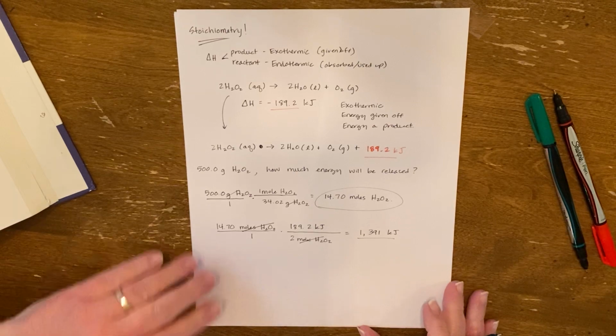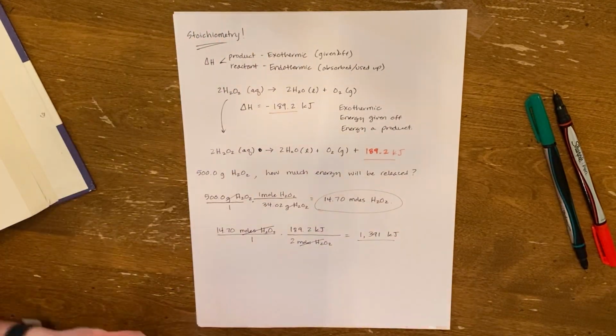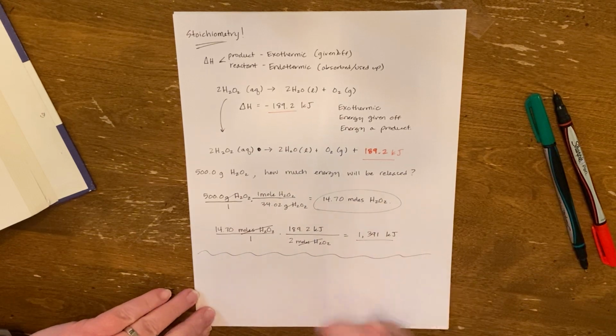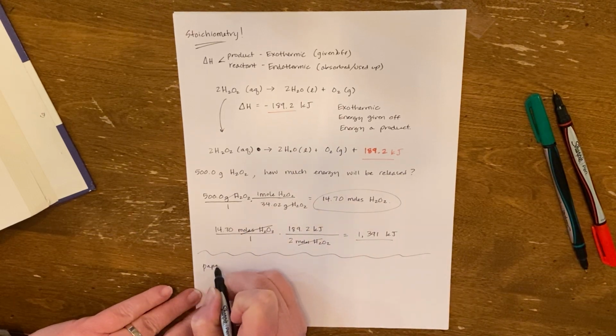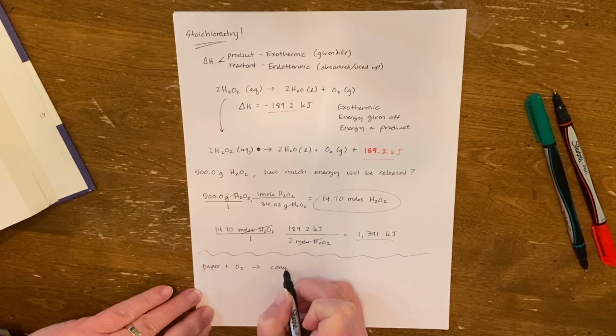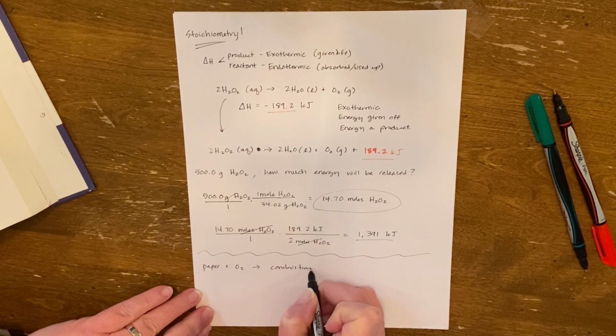Okay, we're gonna move on now and talk about activation energy. The book uses the example of combustion of paper. We know that for something to combust, we just need to add oxygen to it, right? That's what we've learned. So my paper plus oxygen should yield combustion.